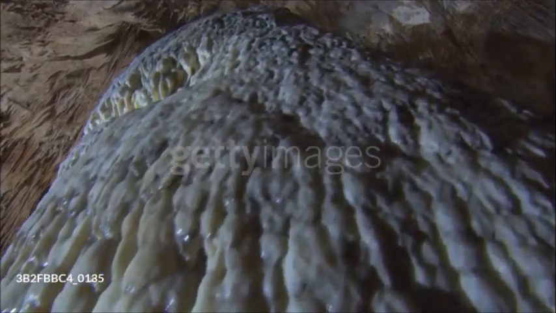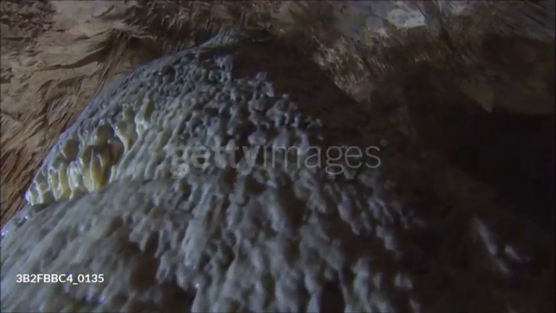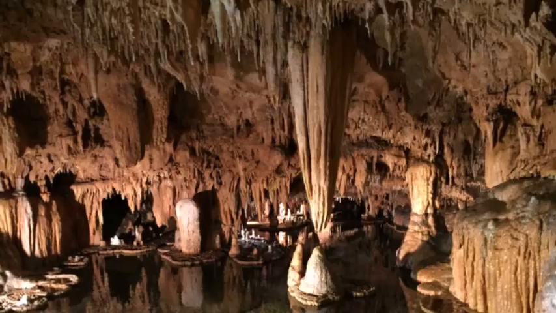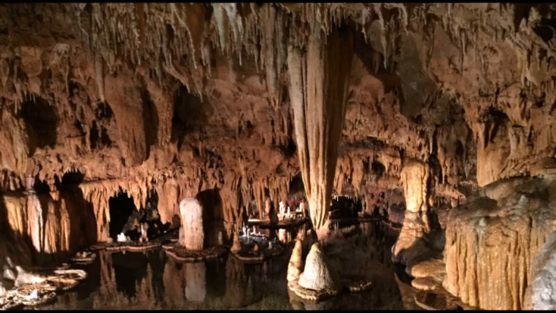Most cave calcite contains traces of uranium. The radioactive decay of its atoms can be used to determine the age of deposition, and thus to date the cave. Karst is defined as a limestone landscape with underground drainage.